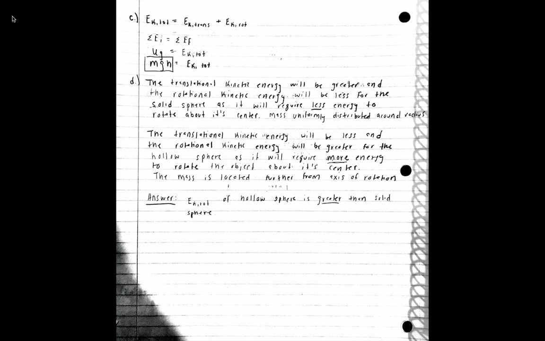The translational kinetic energy will be greater and the rotational kinetic energy will be less for the solid sphere, as it will require less energy to rotate it about its center because mass is uniformly distributed. The opposite is true for the hollow sphere. The translational kinetic energy will be less and the rotational kinetic energy will be greater for the hollow sphere, as it requires more energy to rotate the object about its center because the mass is located further away from the axis of rotation, further away from the center.